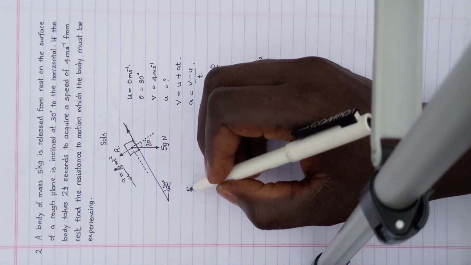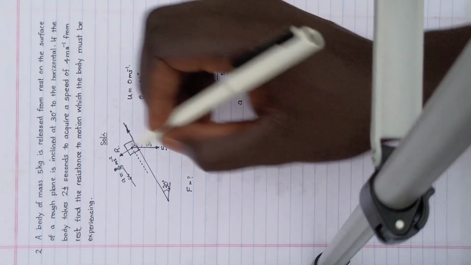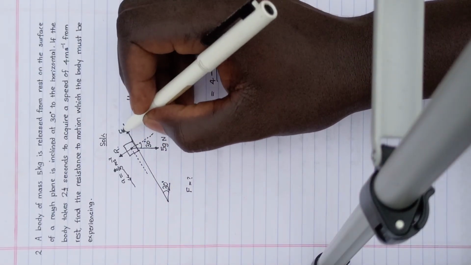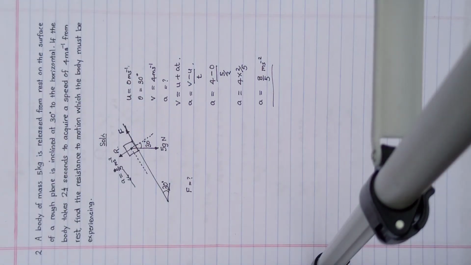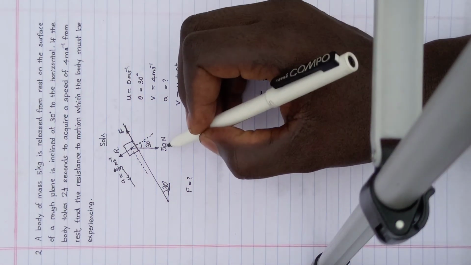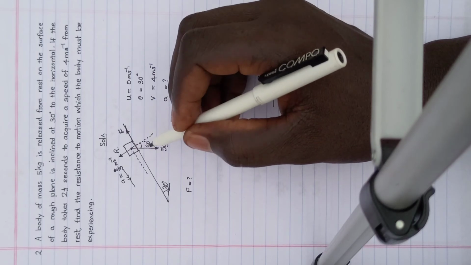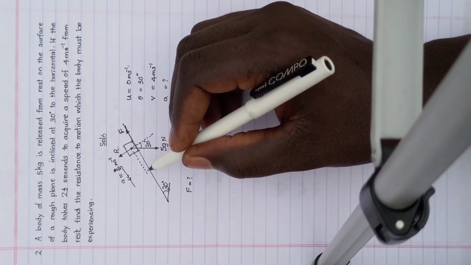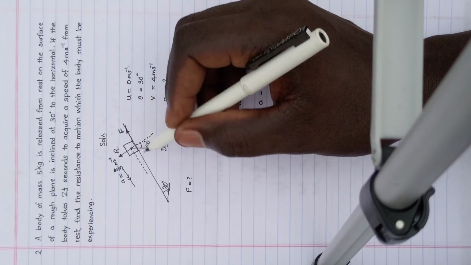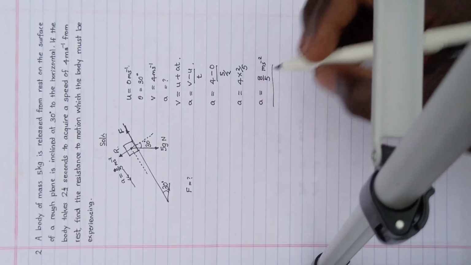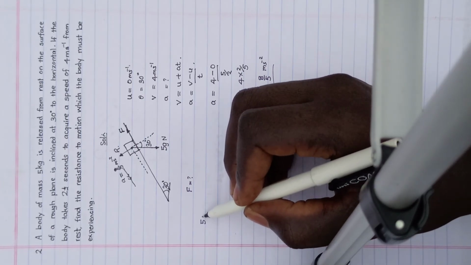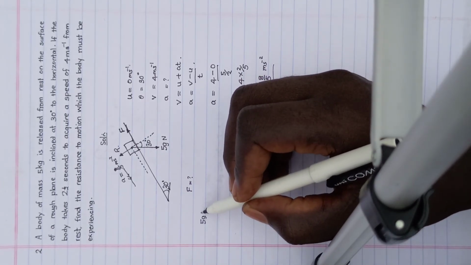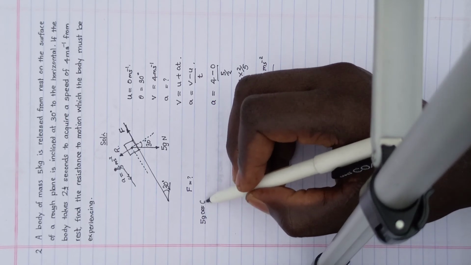Our main question is asking us to find the value for F. For this case, this is the frictional force opposing the motion. So looking at this, we need to resolve the weight of this particle parallel to the plane in order for us to get an equation that links. So for that case, we have 5g cosine of 60.